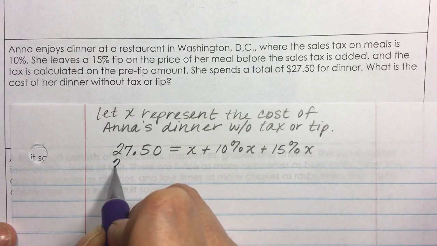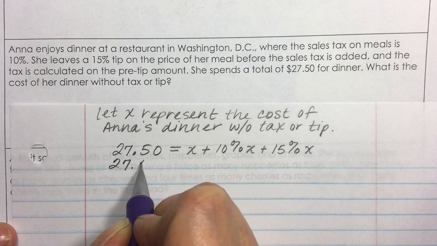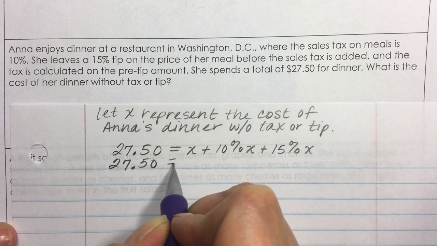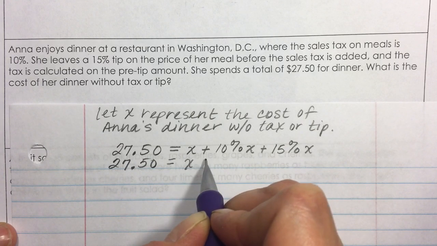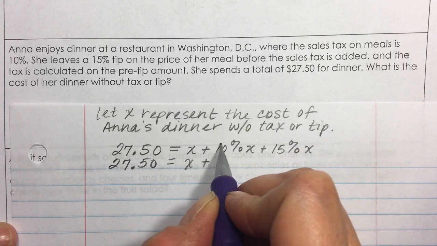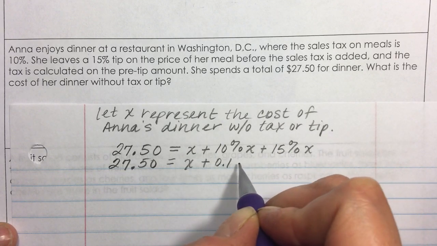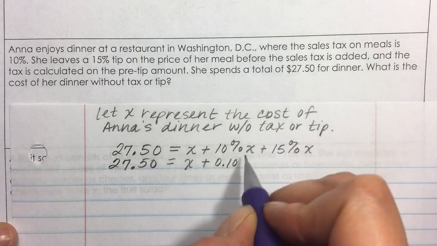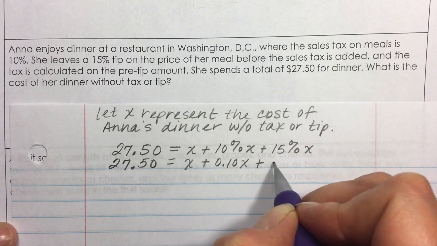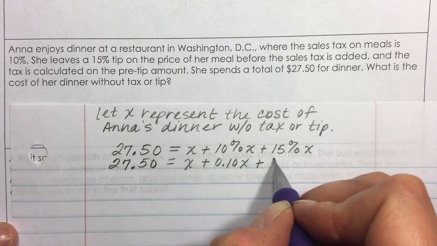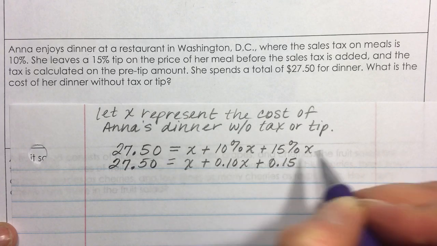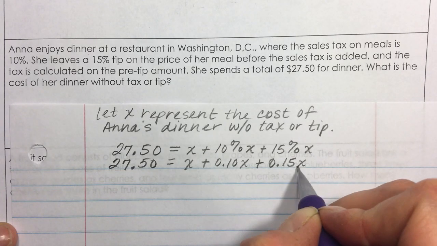Okay, so one way we can show this is $27.50 is equal to x plus, what's 10% as a decimal? 0.1, same as 0.10, right? x, plus 15% as a decimal, 0.15. You know how to convert those. x.